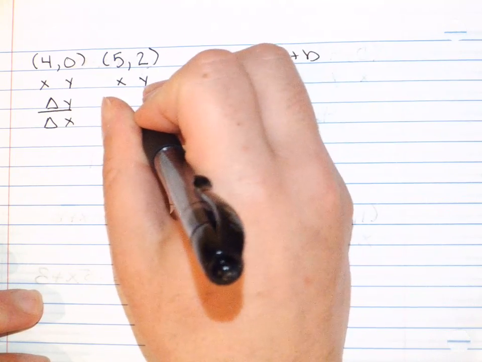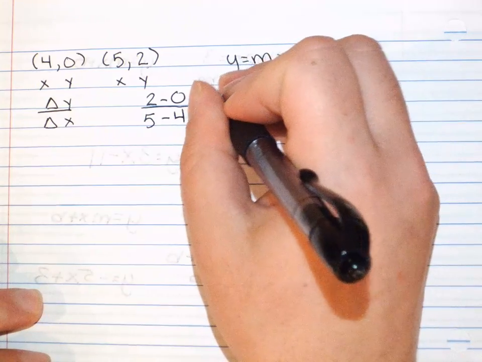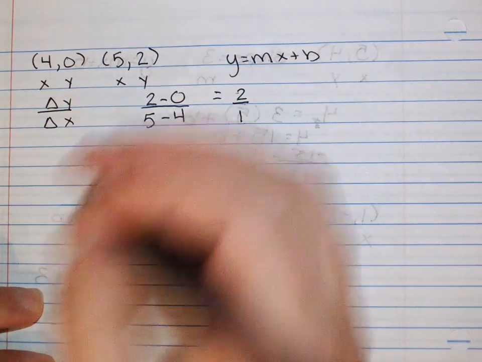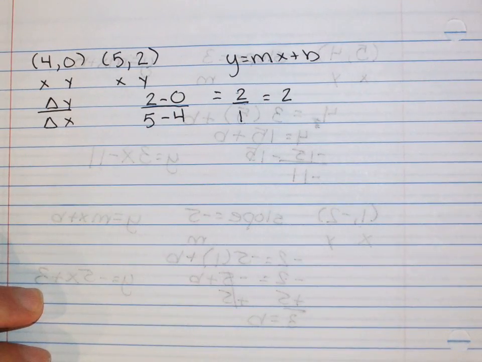So I'm going to say 2 minus 0 over 5 minus 4. 2 minus 0 is 2, and 5 minus 4 is 1. So I get a slope of 2 over 1, which is 2. And now I'm going to test my points. I'm going to use 5, 2.